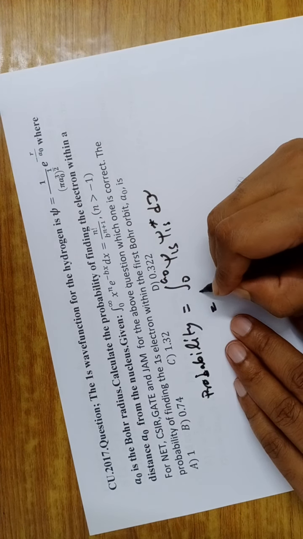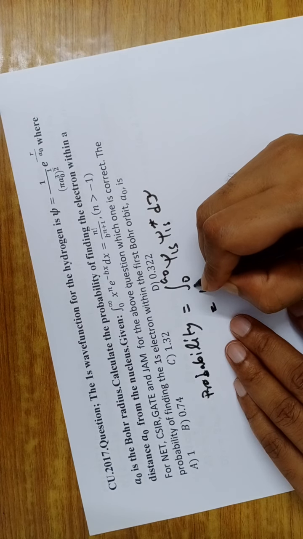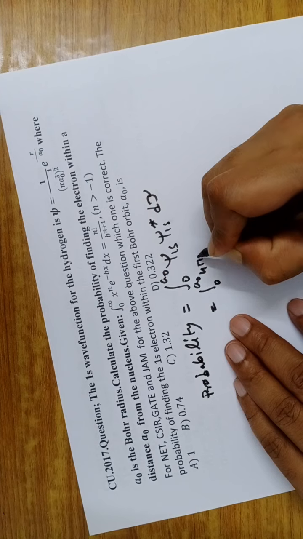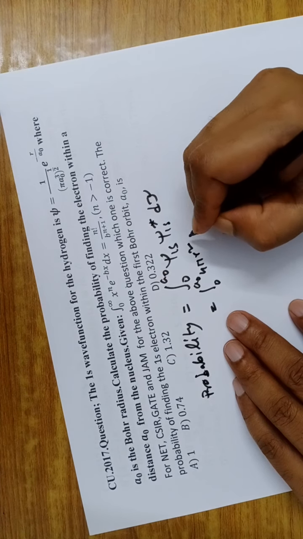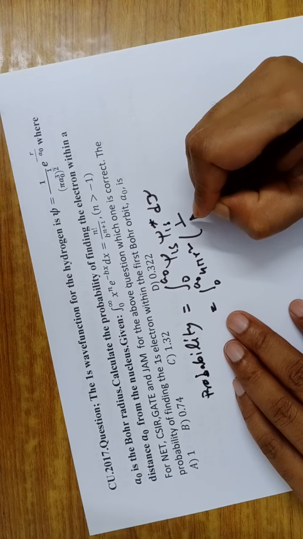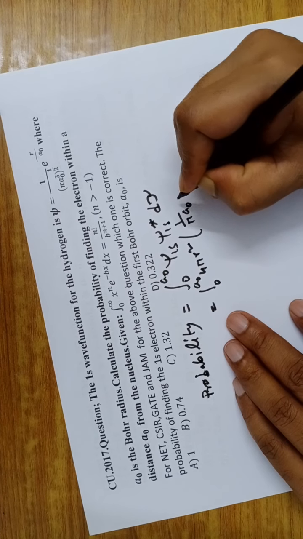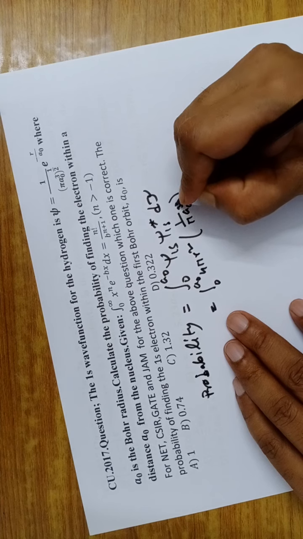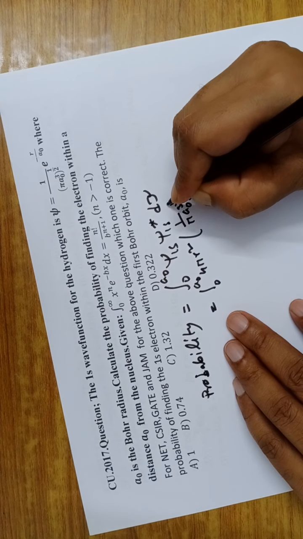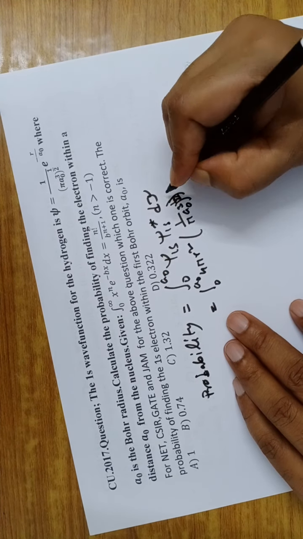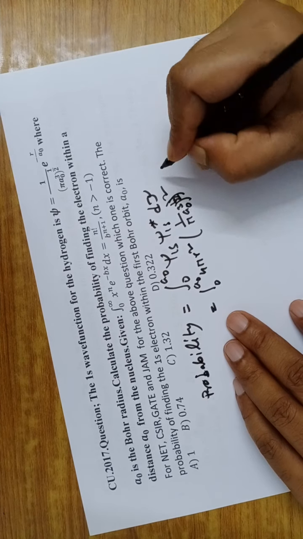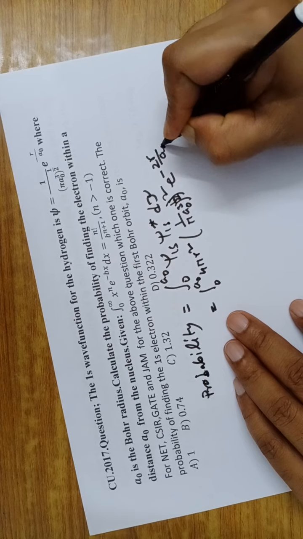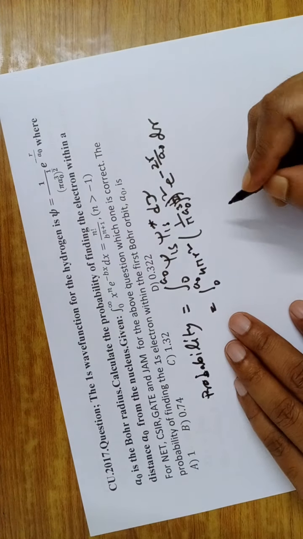Then what happened? The integral from 0 to a0 of 4 pi r squared into (1 by pi a0 cubed) to the power half, whole squared, into e to the power minus 2r by a0 into dr.